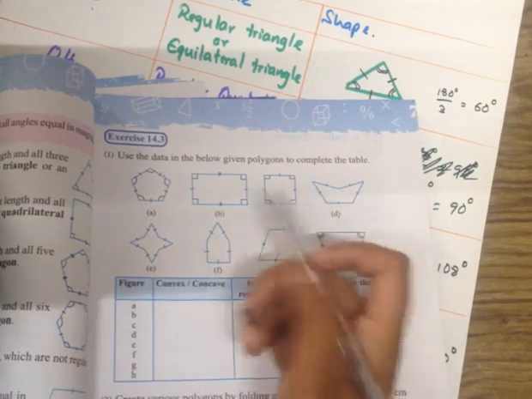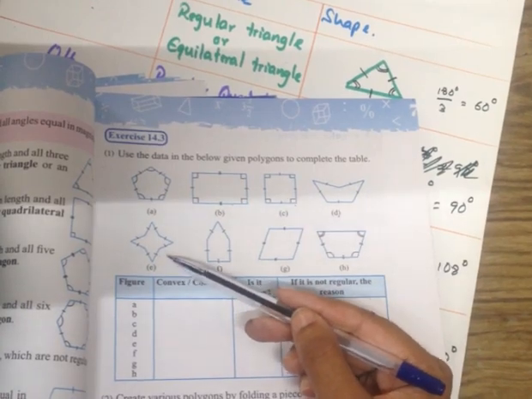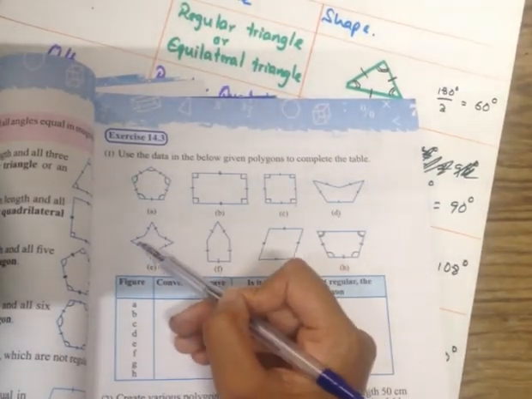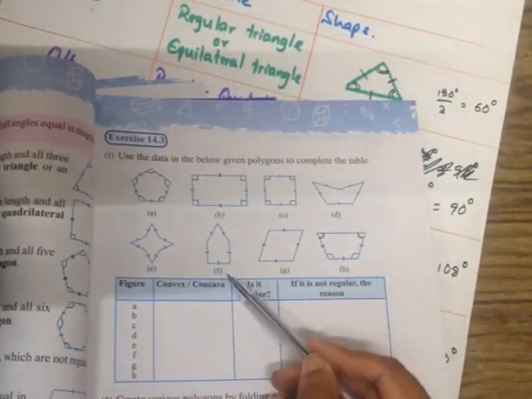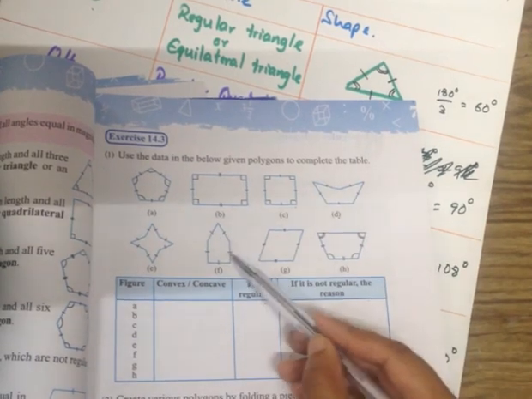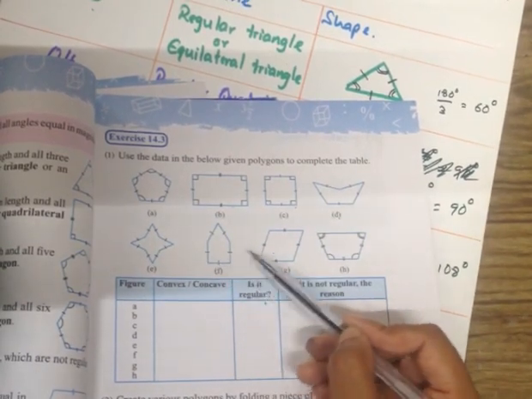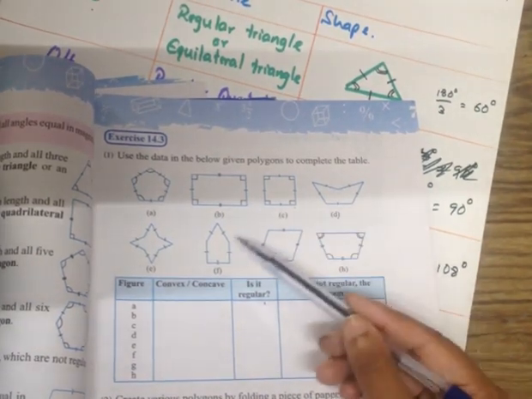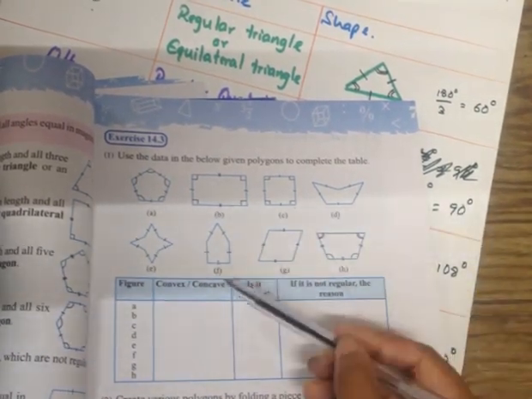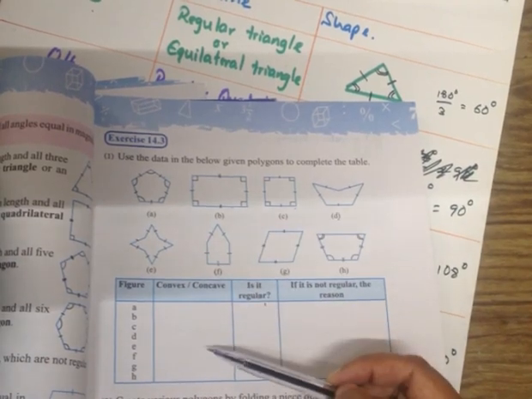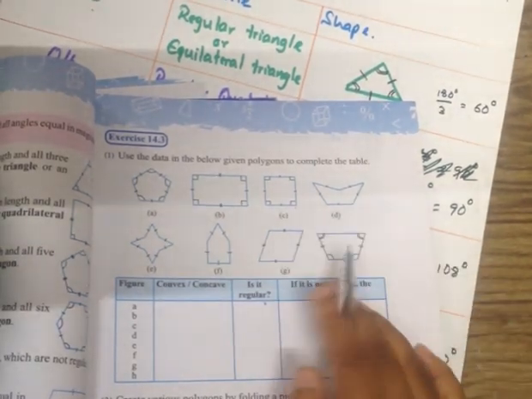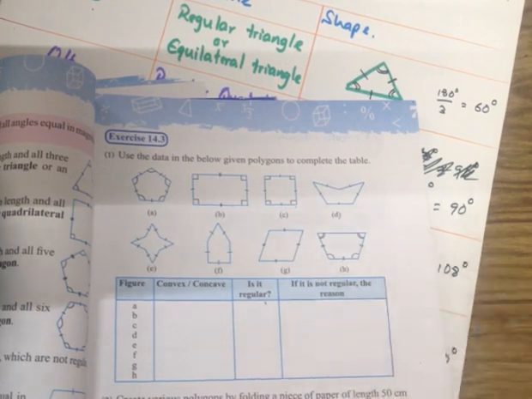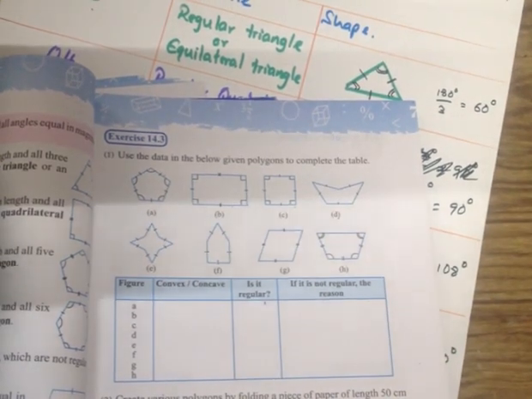So look at this figure. All the sides are equal, that's true. But it is not a regular polygon because all the angles are not equal to each other, and it is a concave polygon. Now figure F. All the sides are equal, but all the angles are not equal. So it is not regular, and it is a convex polygon. This one also is a convex polygon. All the sides are equal to each other, but angles are not equal to each other. So it is not a regular polygon.